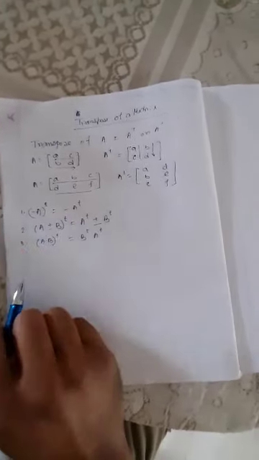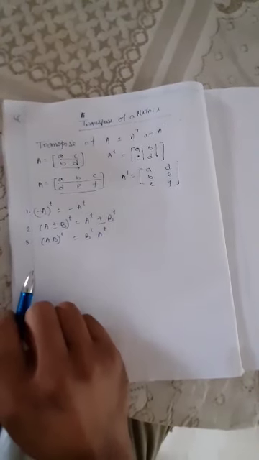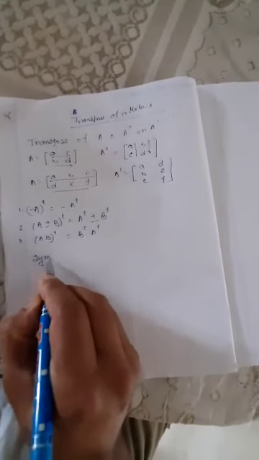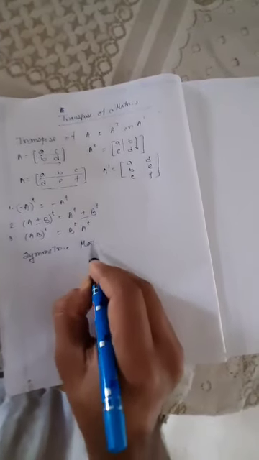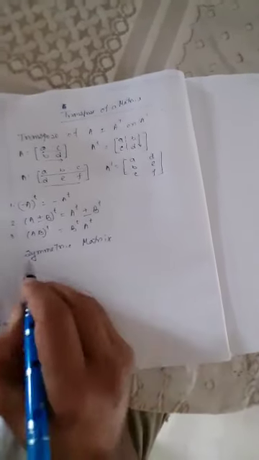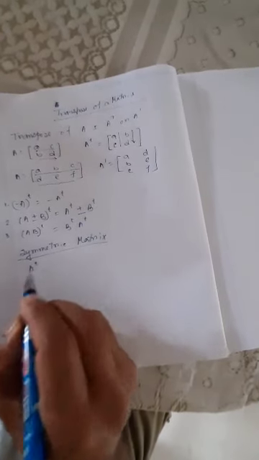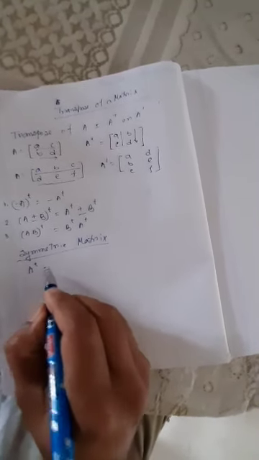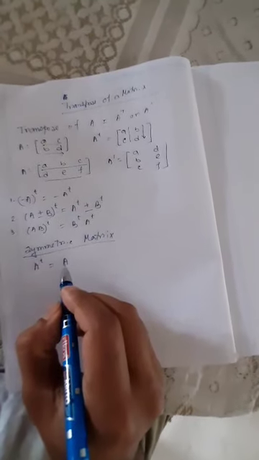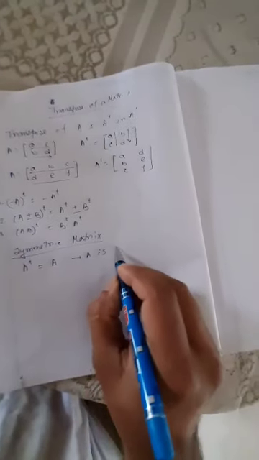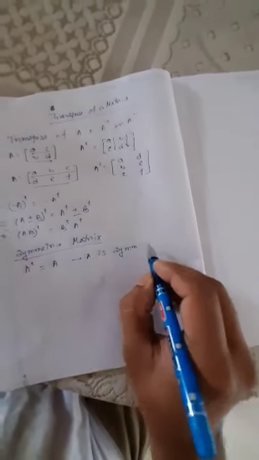Okay, now there are some important portions also: symmetric and skew symmetric matrix. Symmetric matrix: if you have a matrix and you take its transpose, and if it equals A, then A is a symmetric matrix.